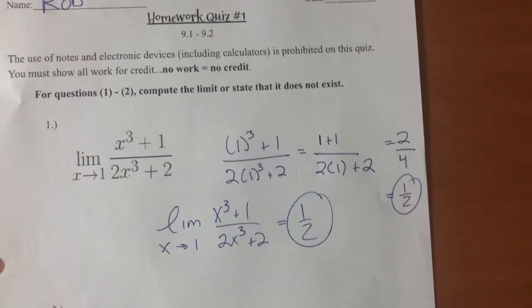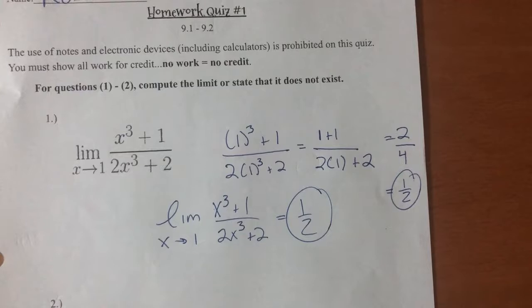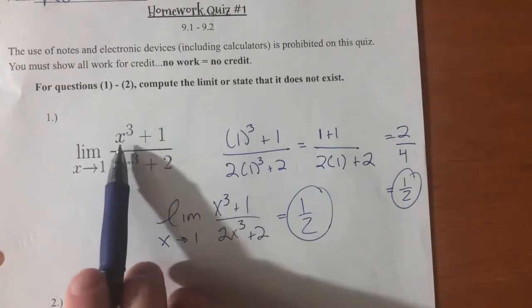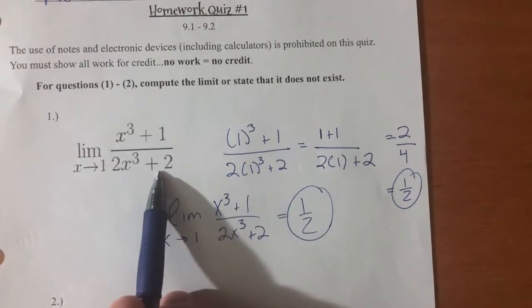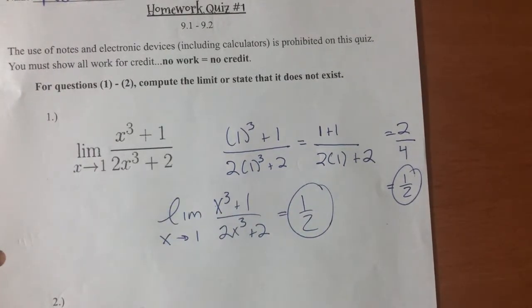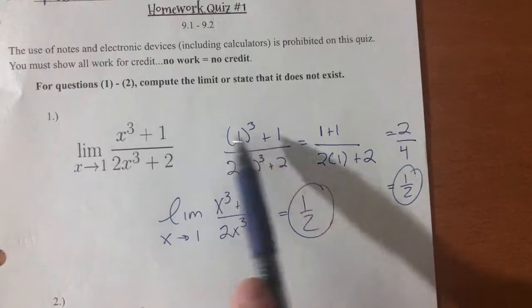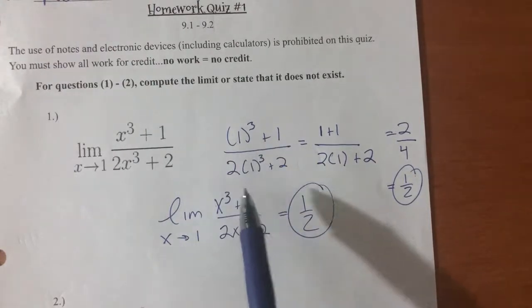Okay? And in this case, if we ask ourselves, does a limit exist or not? If I'm looking at it, there's nothing to really suggest it doesn't exist. As the limit goes from the left and from the right, there's nothing about this function, if you look at the top or bottom, that would be problematic. Again, from a straight plugging-in perspective, we don't see anything going to 0.